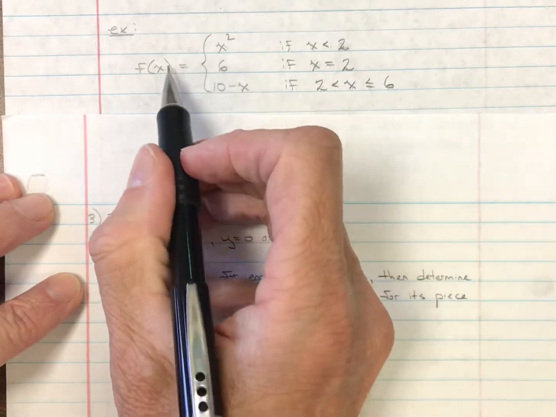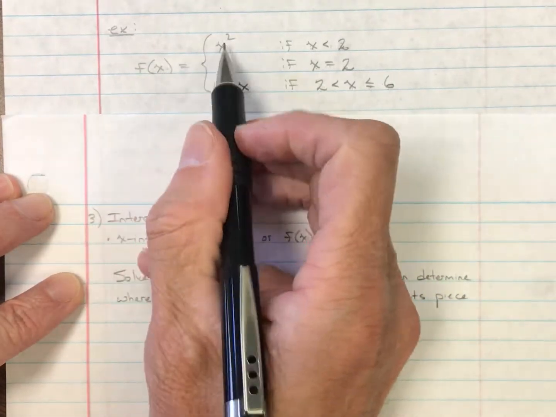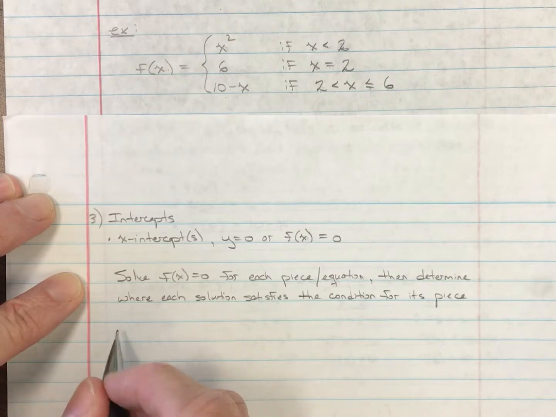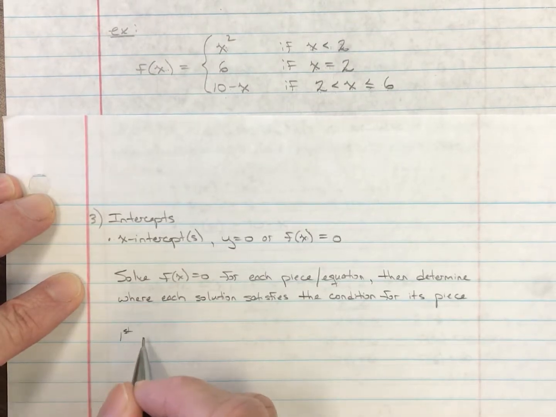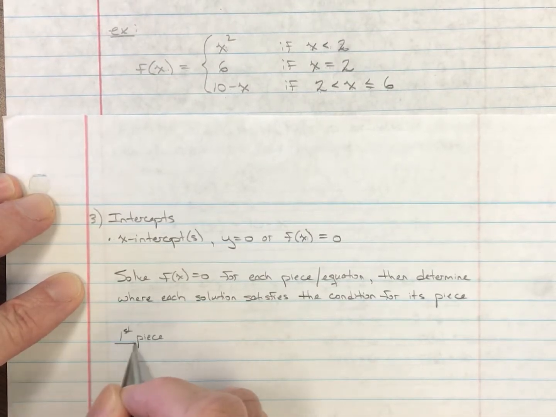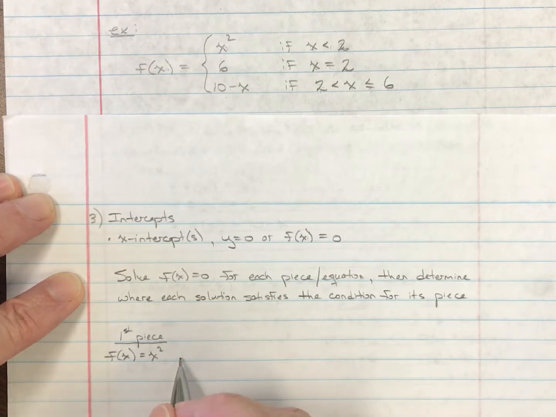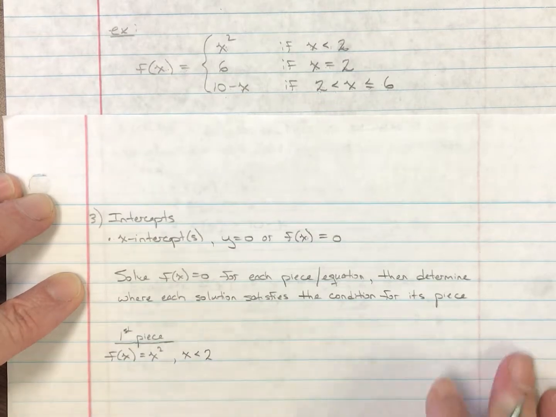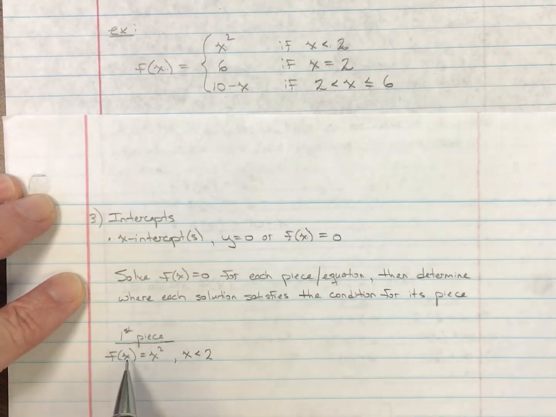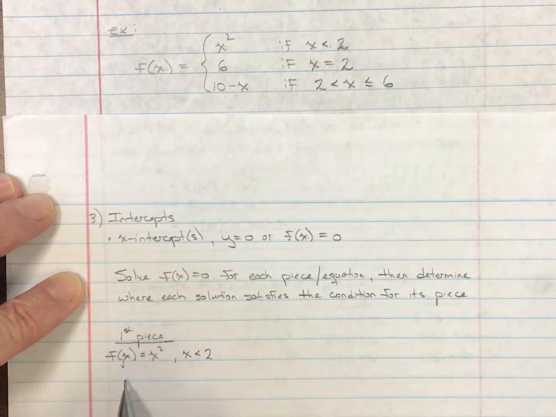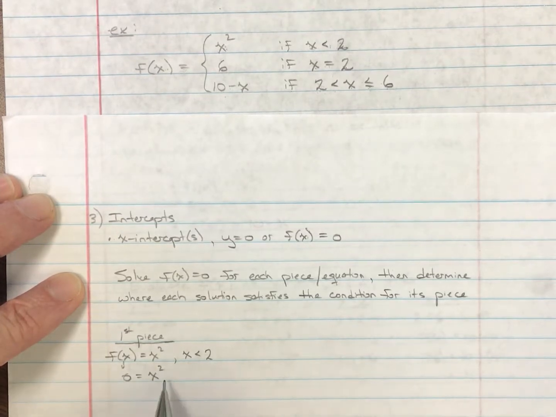Okay, so let's go up just a little bit here. We need to check this piece. Does this piece cross the x-axis? Our first piece, our first equation is f of x equals x squared, and its condition is x is less than 2. That's our first piece. So I want this part to be 0, so 0 equals x squared. Let's solve that for x.